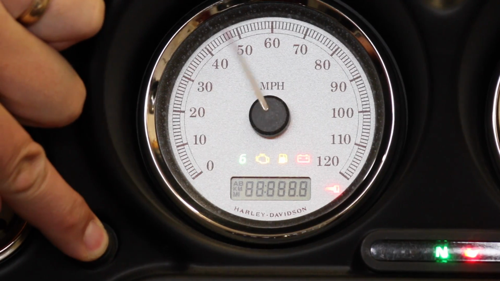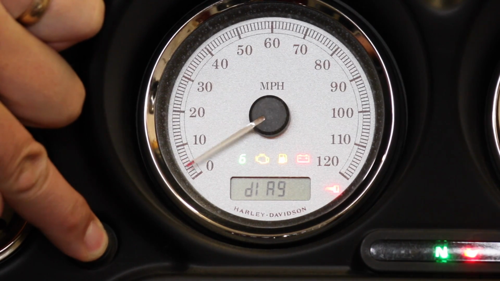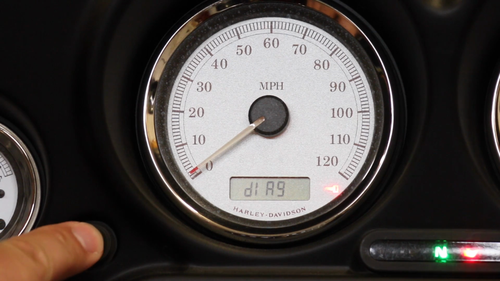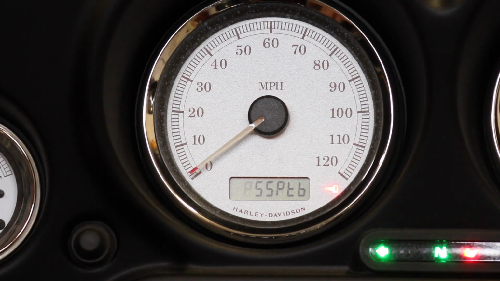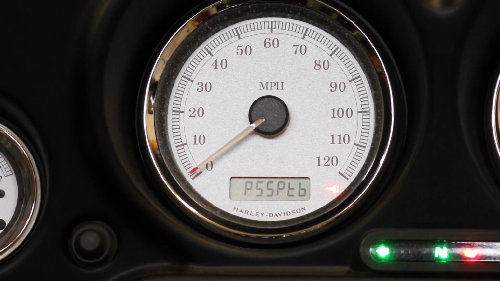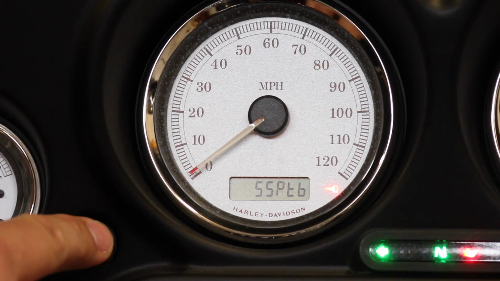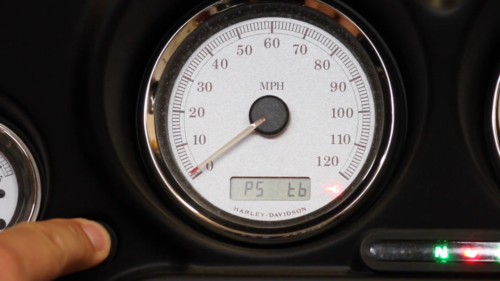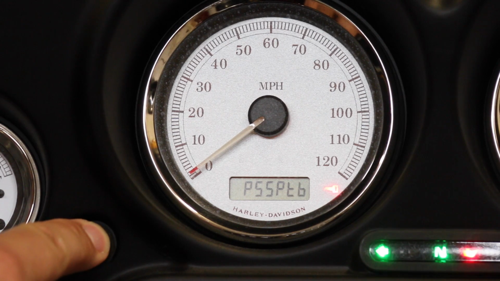You hear the bike firing up. And I've got the DIAG again, or the diagnostic. I will press in and release, and it's going to bring up several letters there. The first one is P for the ECM, and you see it's flashing. If I press and release that, it goes to the next, and so on. Press and release, press and release, press and release.